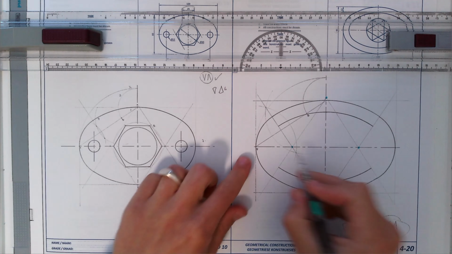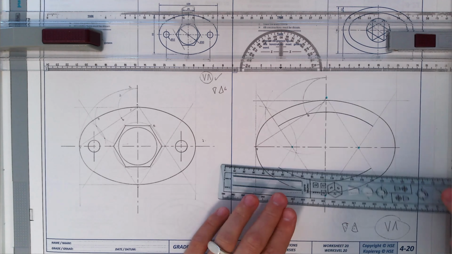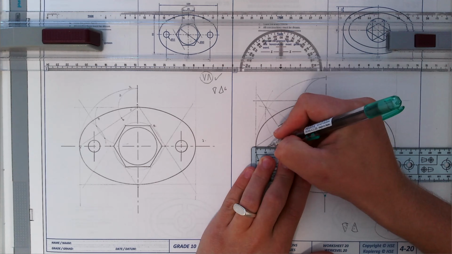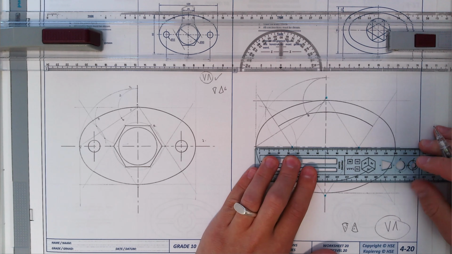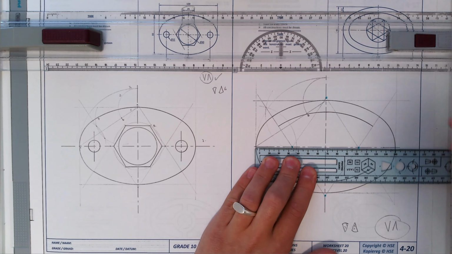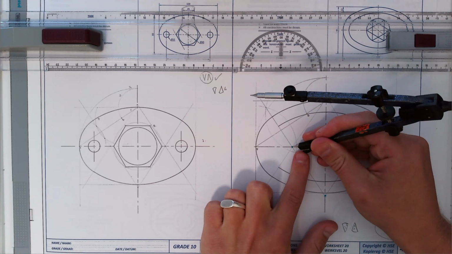Then we're just going to go 12 in from that side and 12 in from that side. So 12 is over there. And 10, 11, 12 is over there. The same story. Sharp point there.